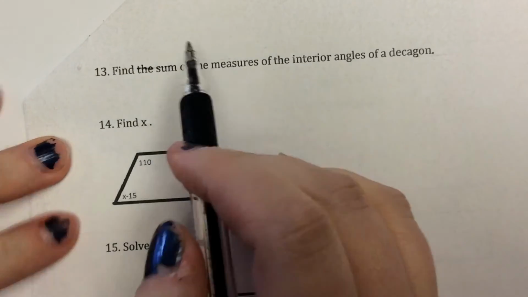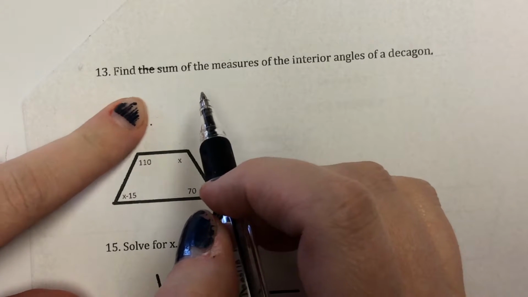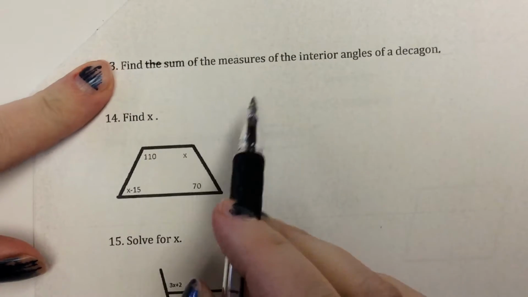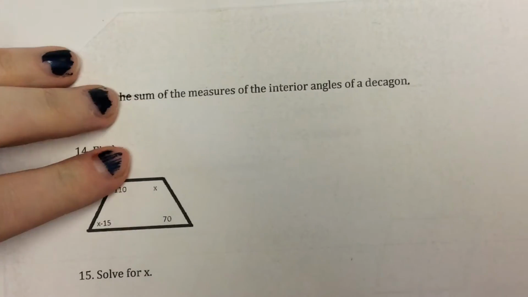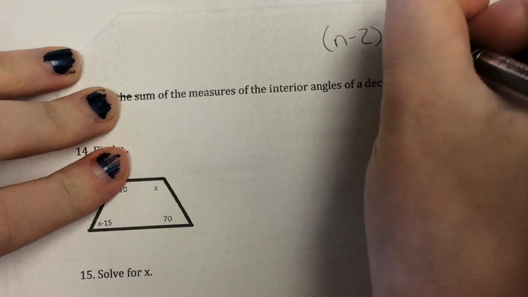All right, last page, we're almost done. Okay, so starting at number 13, this is the material that we learned in 6-1. So this might be the oldest stuff that you got to think back and remember. Remember in 6-1, I gave you a formula that looked like this, n minus 2 times 180.